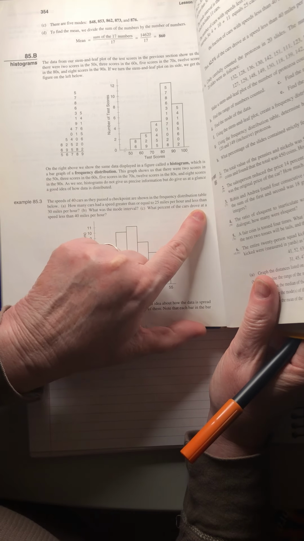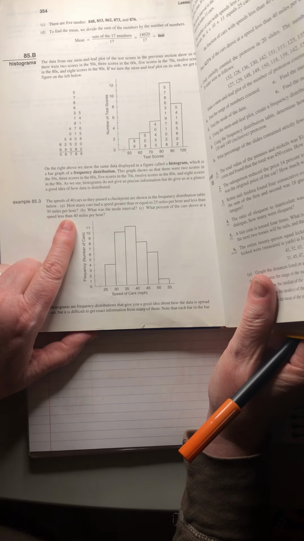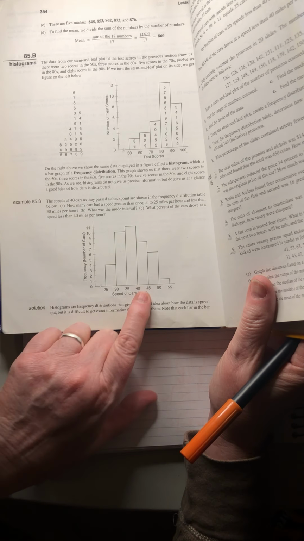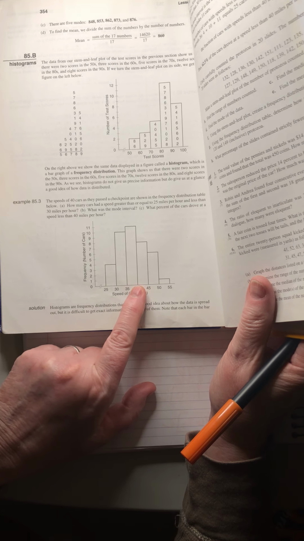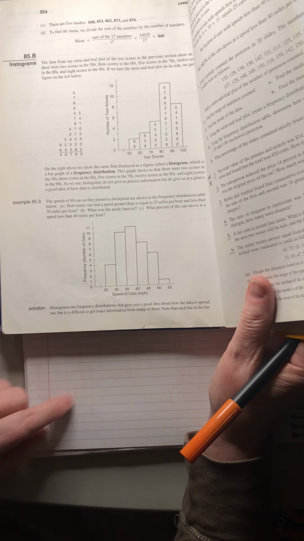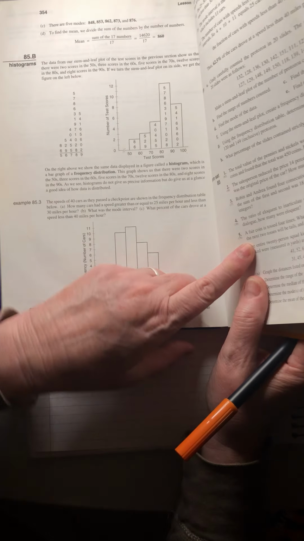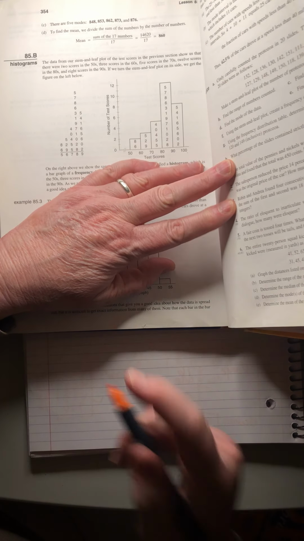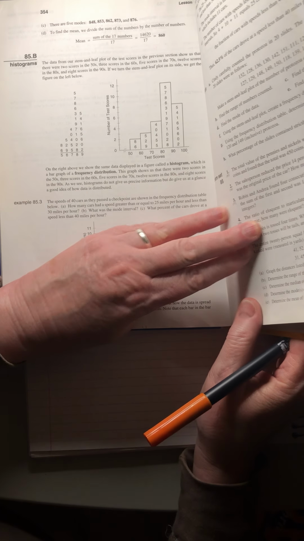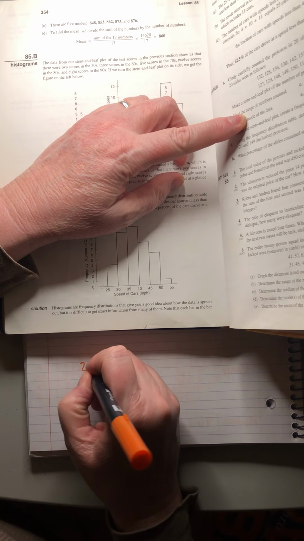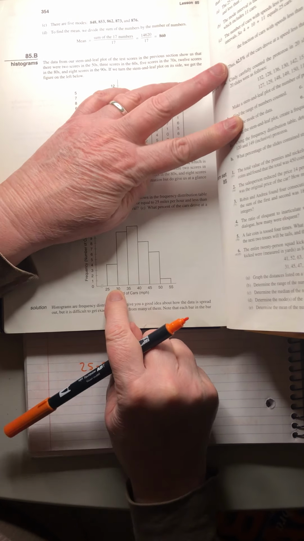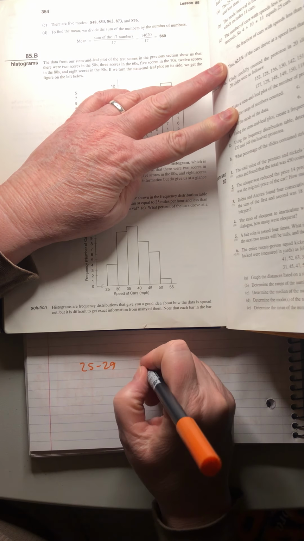C, what percent of the cars drove at a speed less than 40 miles per hour? Okay, there's 40. So now we have to figure out how many cars drove less than 40. I'm going to jot that down on my notebook, which is out of sight right now, but I will show you in a minute. Okay, so less than 40. So the 25 to 29 group, that was 4.